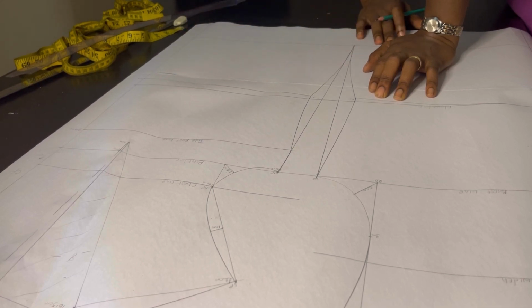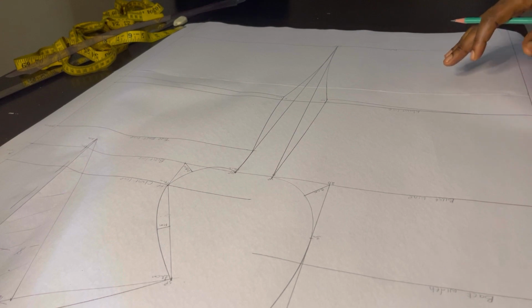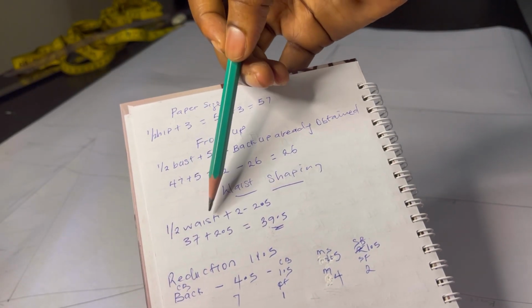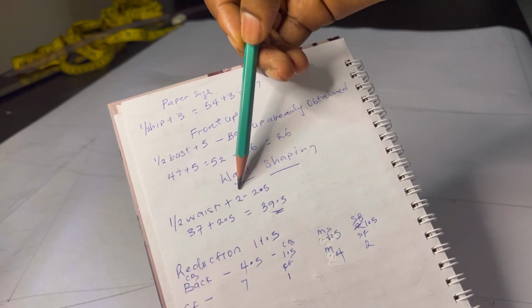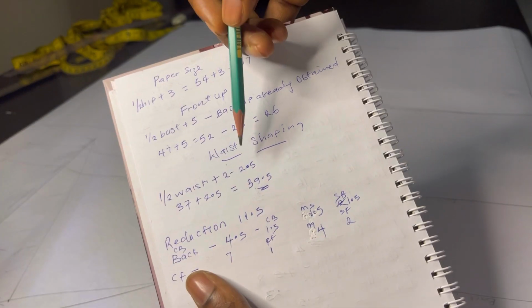So I'm going to do 2.5 cm. The formula for waist shaping is half waist plus 2.5 cm.